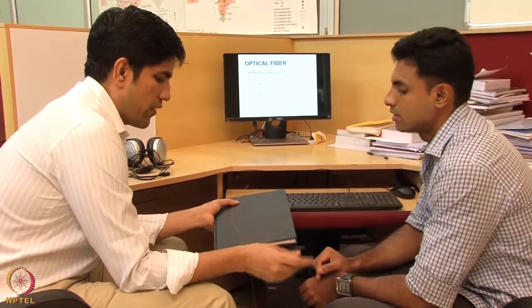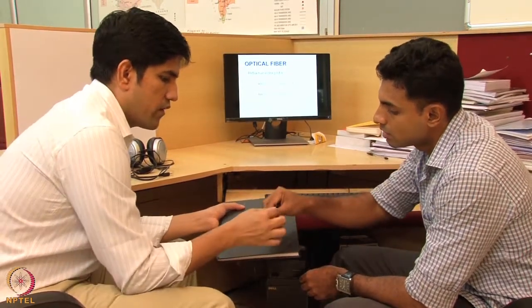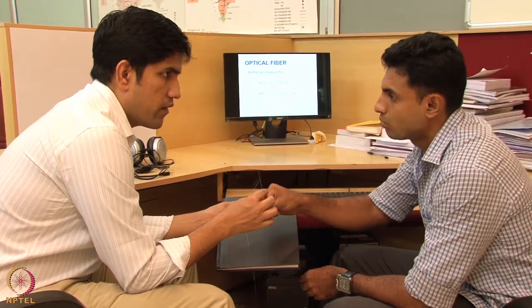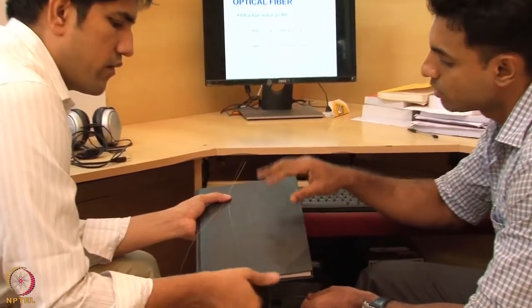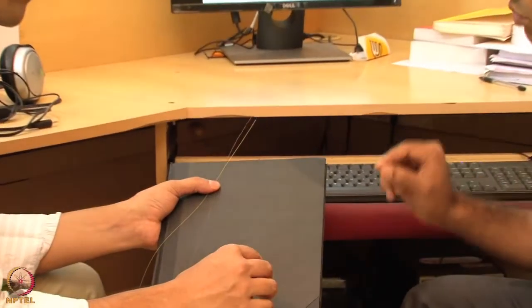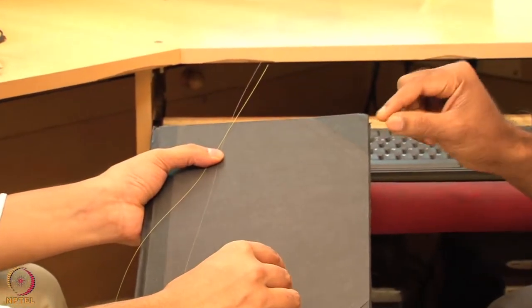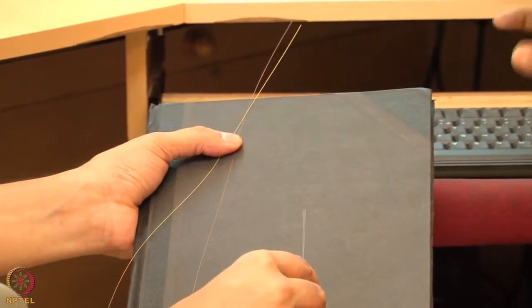So what is the core diameter of this particular fiber? In single mode fiber, it is less than 10 micrometer, typically around 8 micrometer. For multi-mode fiber, there are two standards. The old standard is 62.5 micrometer, and the new standard is 50 micrometer. These are mainly communication grade fibers.